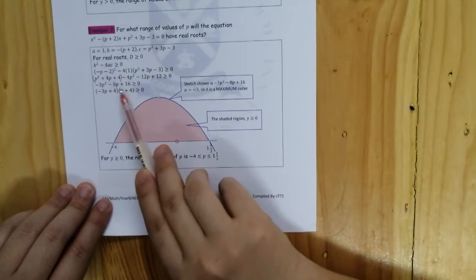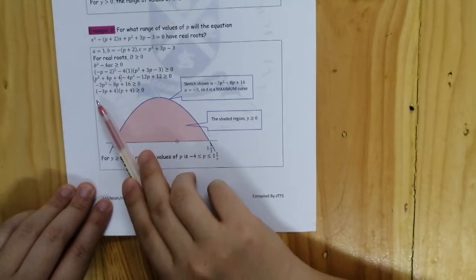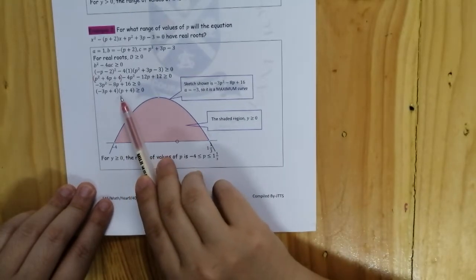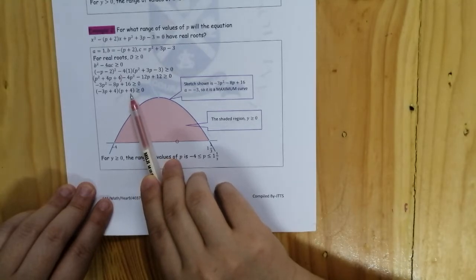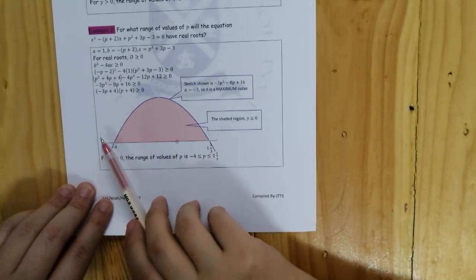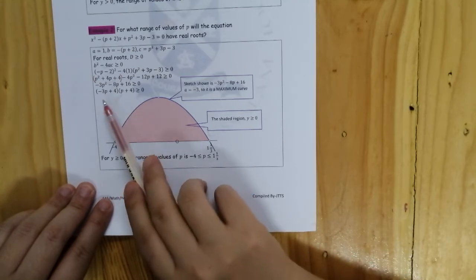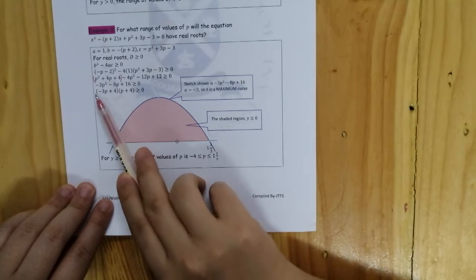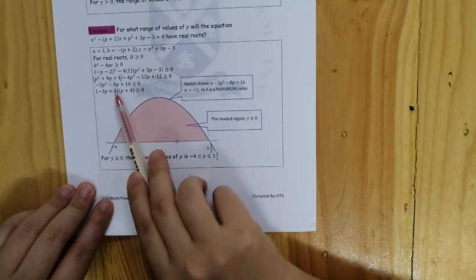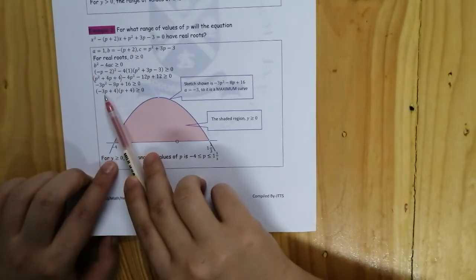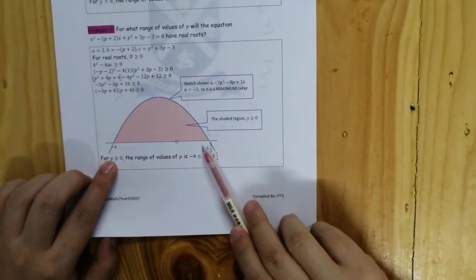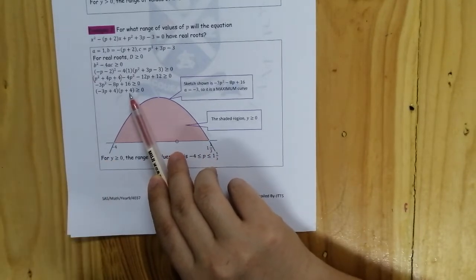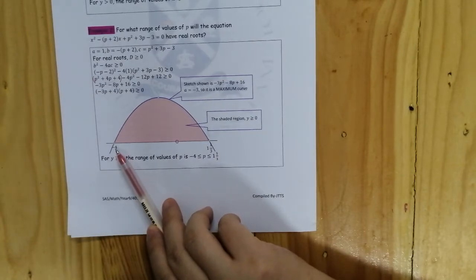Next will be to factorize this quadratic using trial and error. So you will have negative 3p plus 4 and p plus 4 as the factors. Then next will be to find out where it will cut the x-axis. So in this factor here, your p will be 4 over 3, and so on. And from there, we will know that p is equal to negative 4. Therefore it intercepts at negative 4.